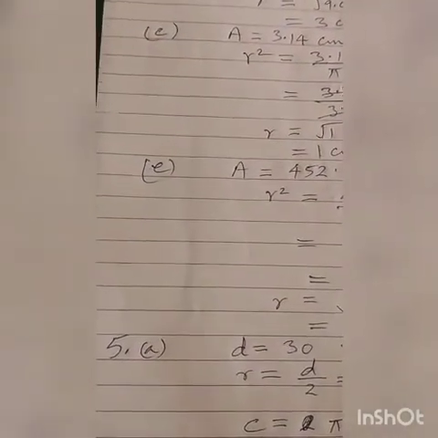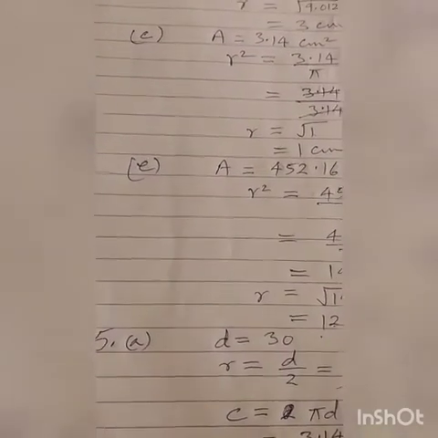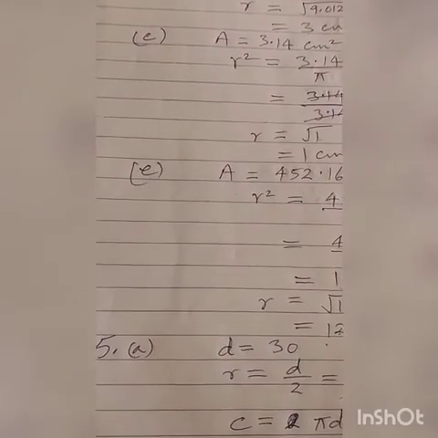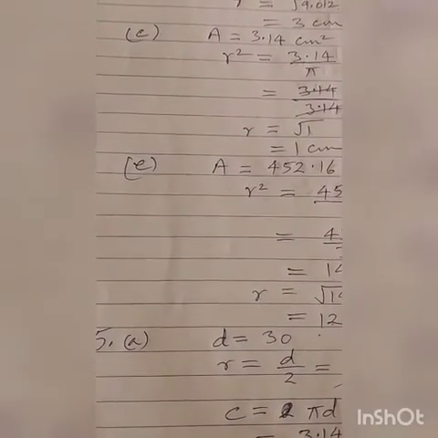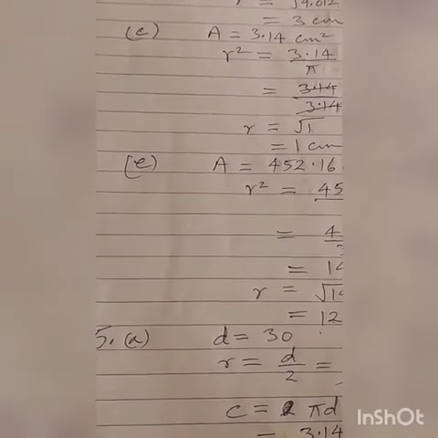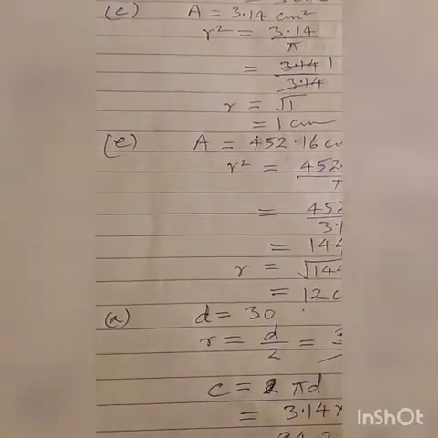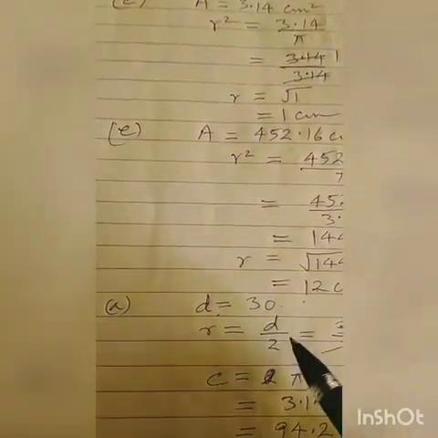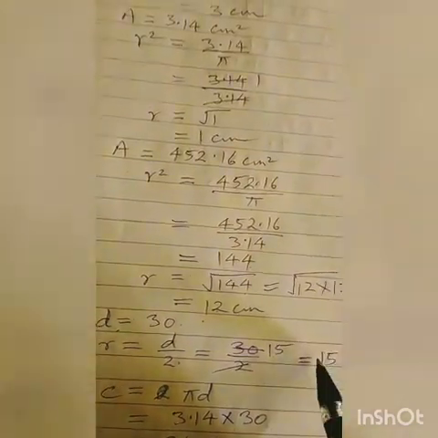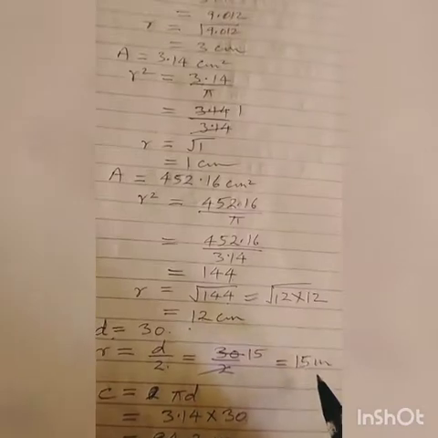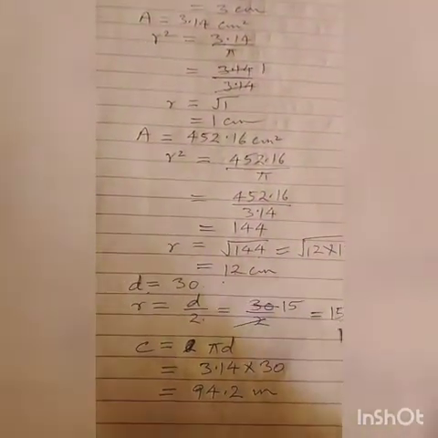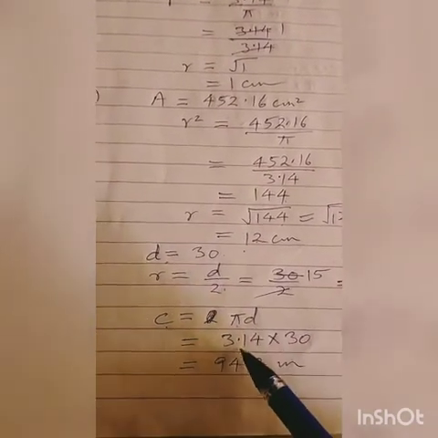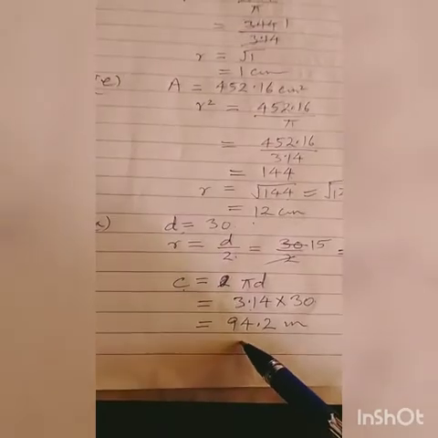Okay, now look at question 5, which is in table form. So you have to find the missing numbers here. So in first one, the radius you have to find. Diameter is given. So diameter is 30, radius is half of diameter, so divide by 2. So 15 meter is the radius here. Now you have to find circumference. So formula you know, pi into d. So multiply and you get your circumference.